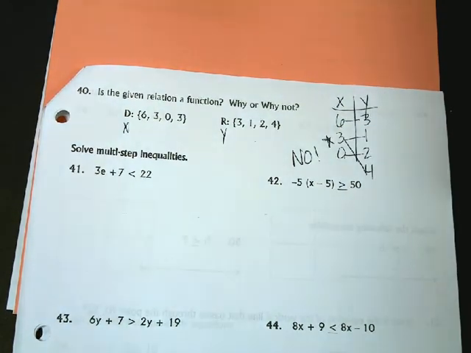And it's because of the 3. The 3 has 1 and it has the 4. So because of that repetition for number 3, it is not a function.